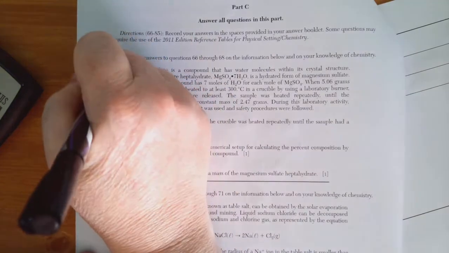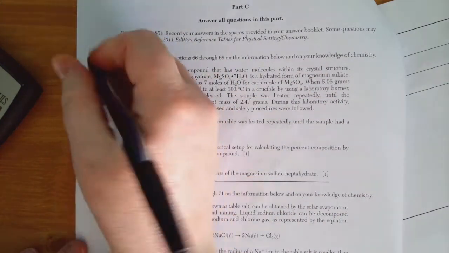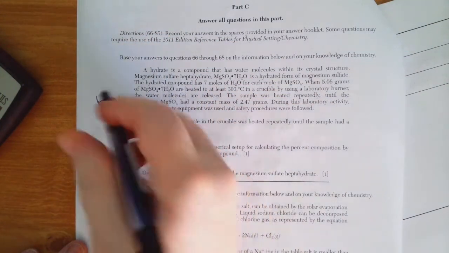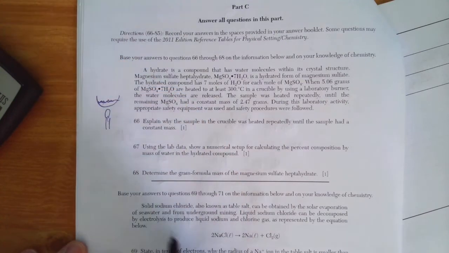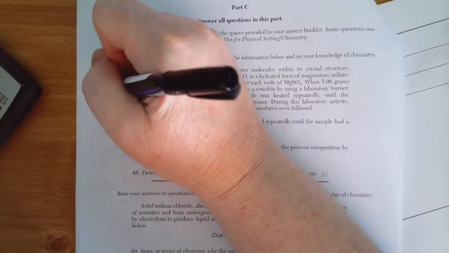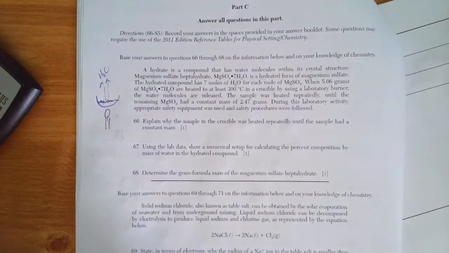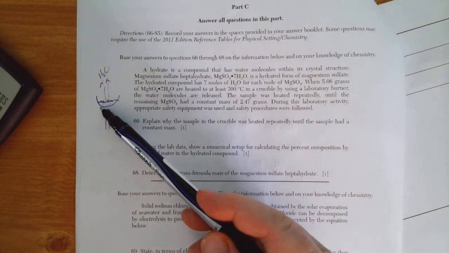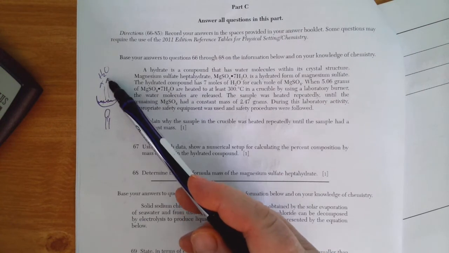Okay, so we have the MgSO4 in the bottom of a crucible, right? And the MgSO4 has water molecules in it. As we start to heat it, so here's our flame, the water is going to evaporate. We might not get all the water out at first. So if we heat it again and the mass goes down, that means there was still water left to leave.